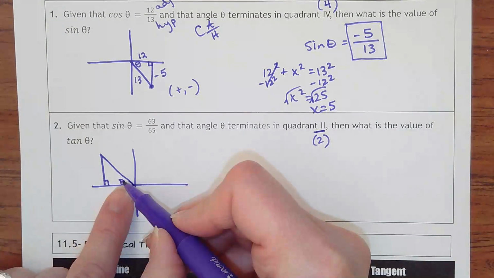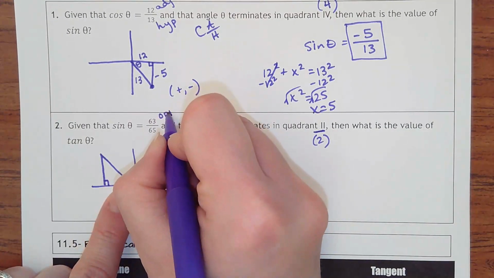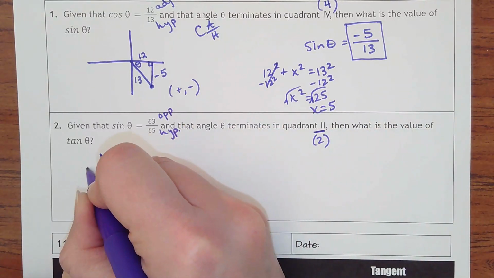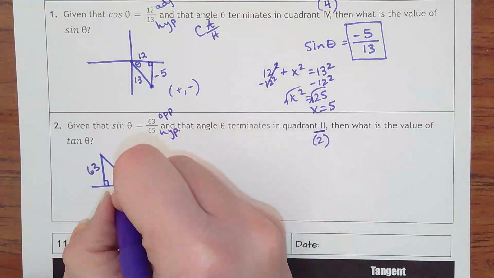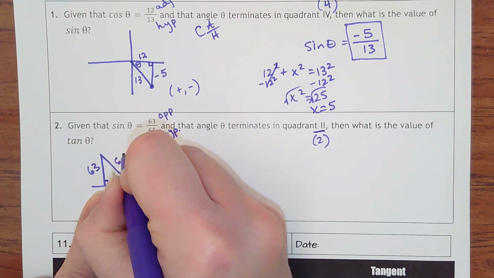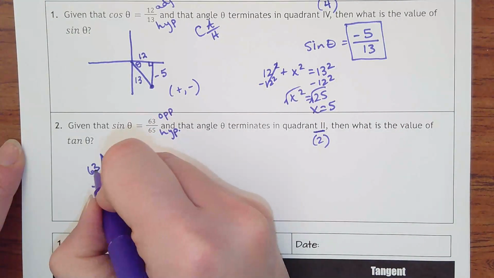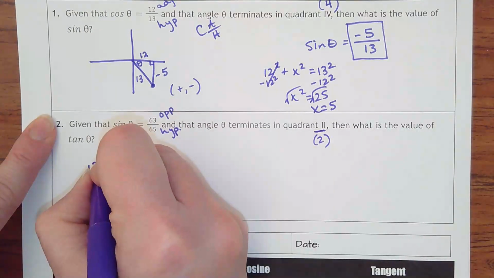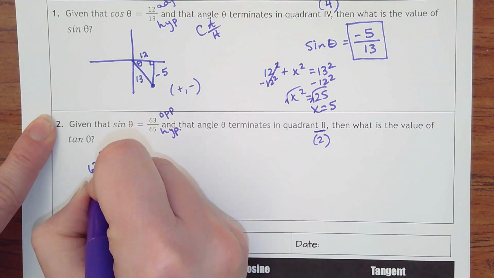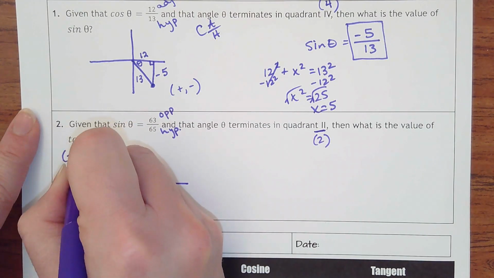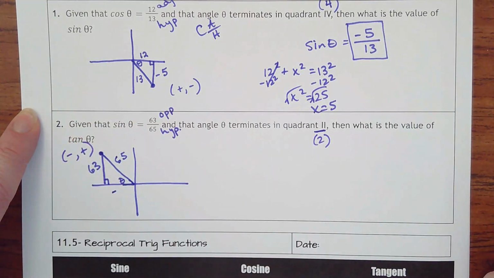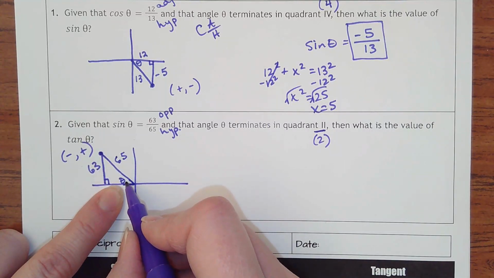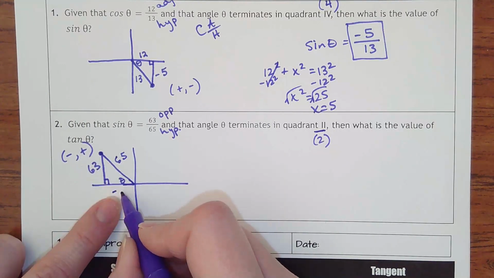From here we have sine, which is opposite over hypotenuse. So opposite to this angle would be here, that's 63. Hypotenuse is here across from the 90, that's 65. Again, this should be positive, but I'm going to get a negative x value because in quadrant 2, to get to this point, I go left and up. So then I'm going to have to do Pythagorean theorem because I have tangent that they're asking for. I need opposite and then an adjacent.